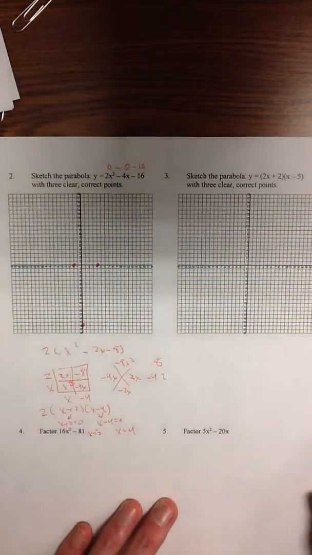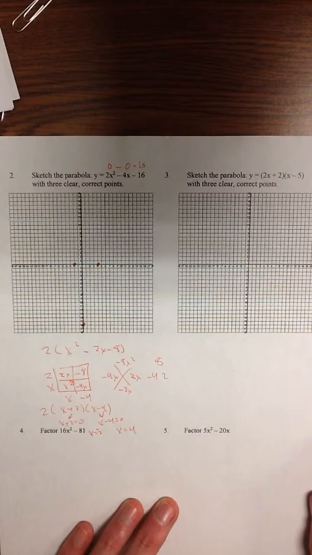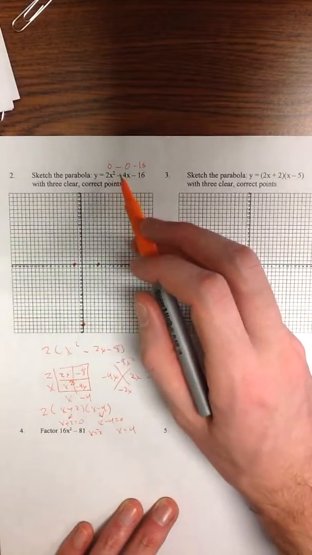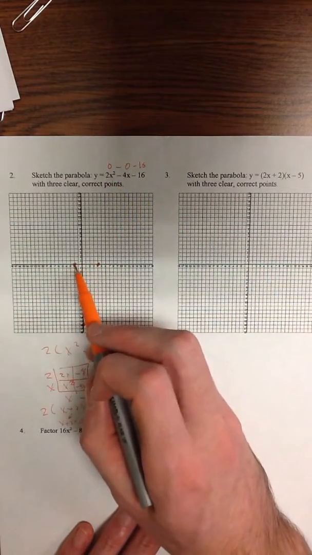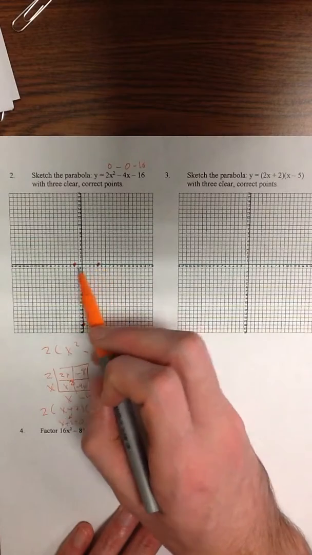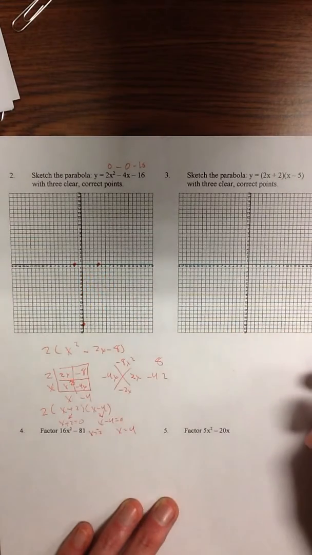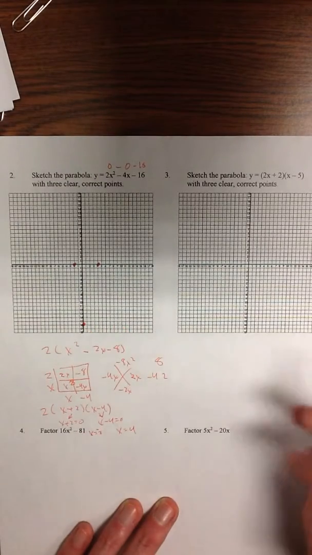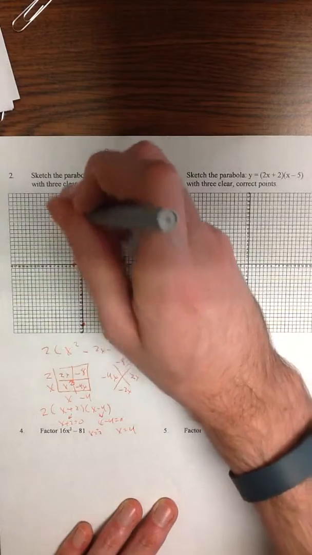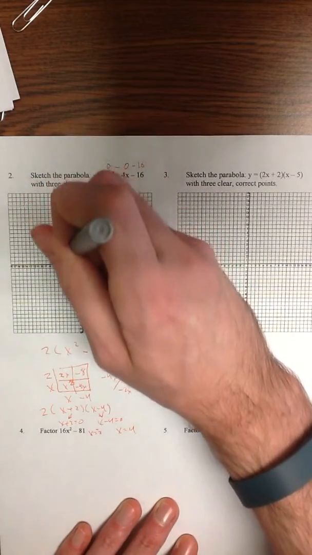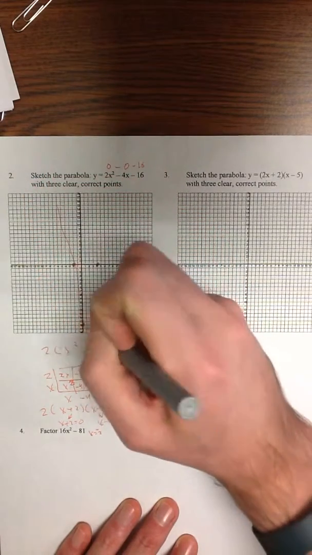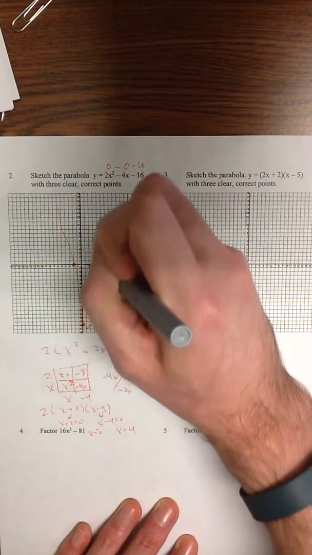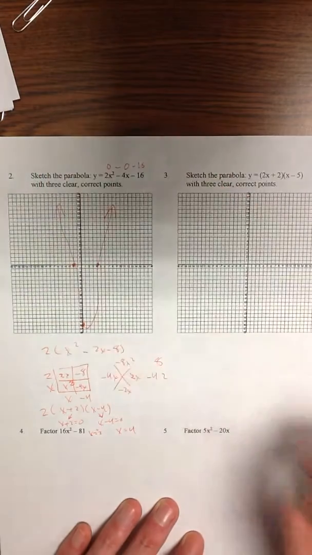But then we kind of forgot, back from when we did the water balloon toss and when we were in the gym with the volleyballs, the vertex, the biggest point or the smallest point, has to be directly between these two. And unfortunately, 0 is not directly between those two. So I know it's got to go a little bit lower. Since we're just sketching, we can kind of go just a little bit lower. We don't need the exact point. And we can go ahead and make a parabola.